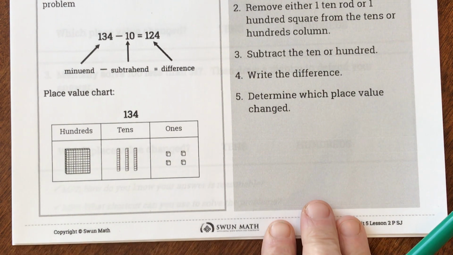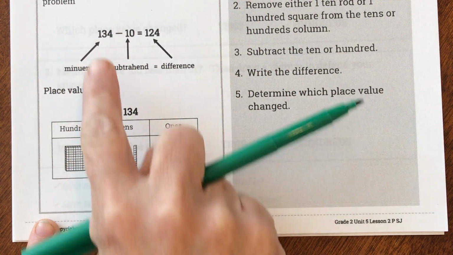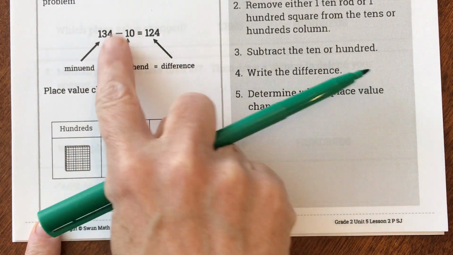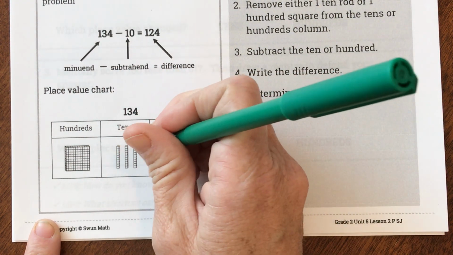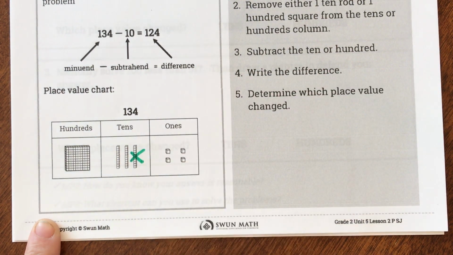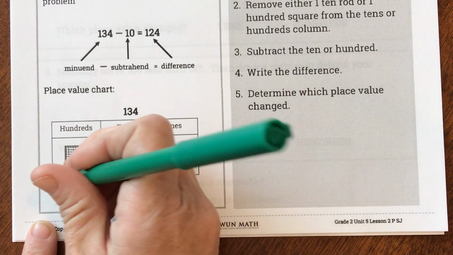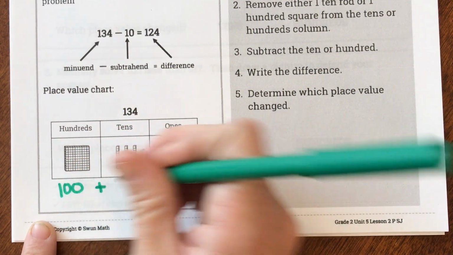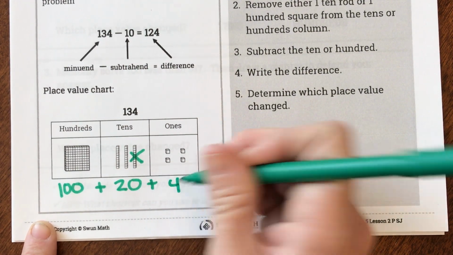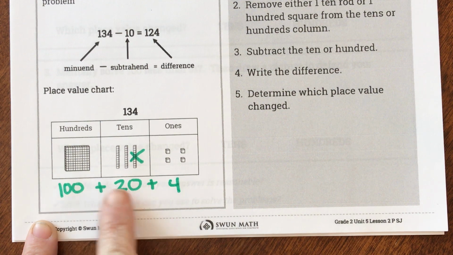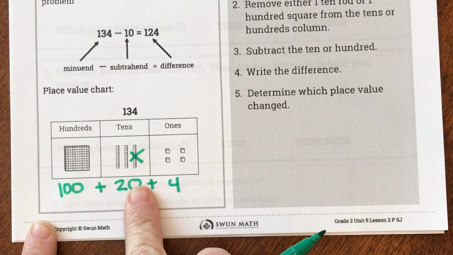And here's how they did that. They drew the minuend. They drew what they had. So they had 100, they had 3 tens, and they had 4 ones. And then they subtracted a 10. So they came down here and they subtracted a 10. They took away a 10. And what did that leave them with? That left them with 100 plus 2 tens, which is 20, plus 4 ones, which is 4. So it left them with 124, and that was their difference. So that's the example that they're showing you.